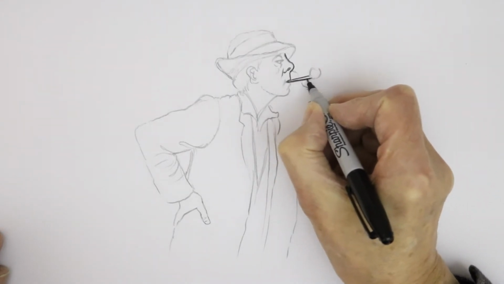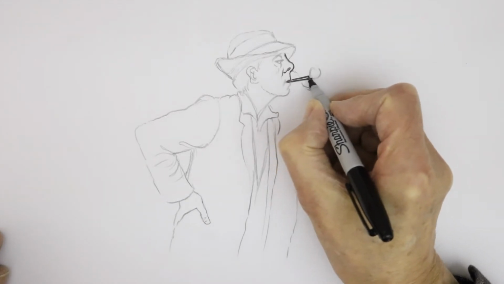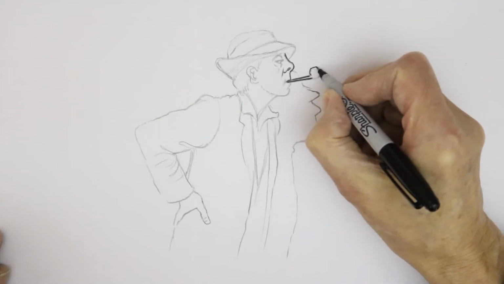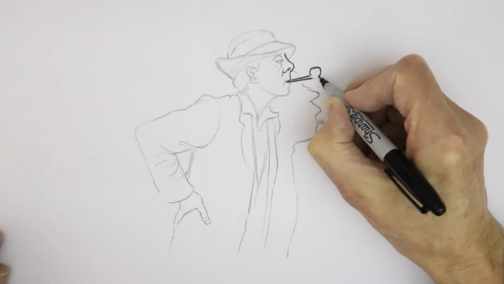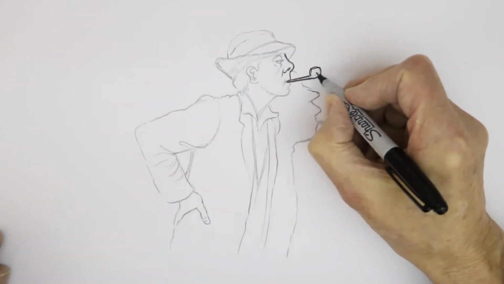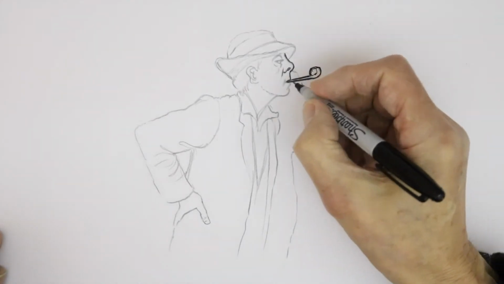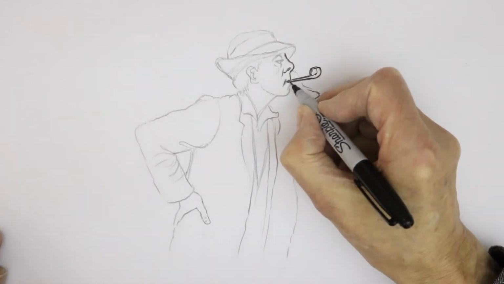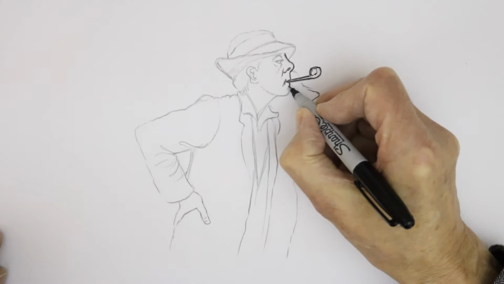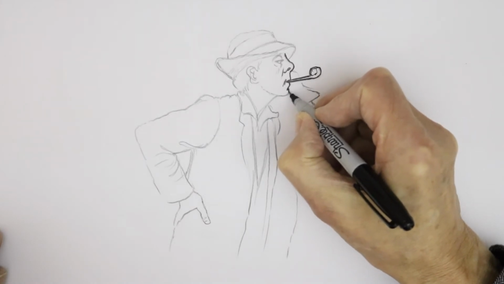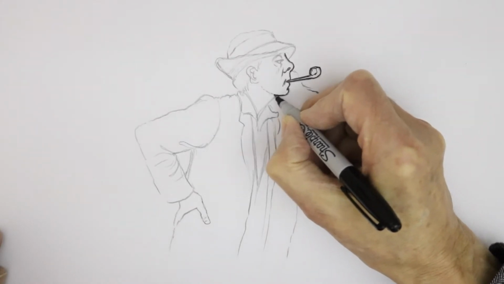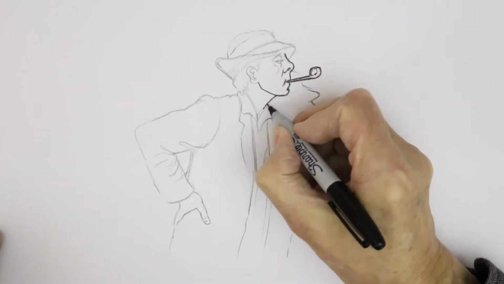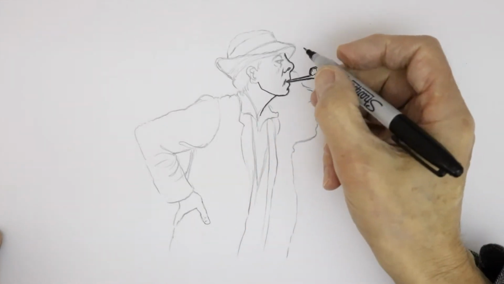Leave the centre part of the pipe stem white. It suggests the reflection and the curve of the bowl here. And there'll be a highlight in the centre, but I'll shade that in a minute. And then a little line down the side there, and the bottom lip coming in. Up towards his chin, and his neck stretched out like that, okay?